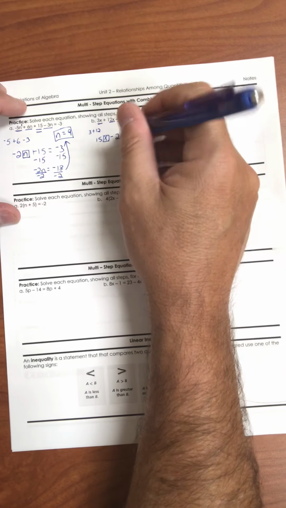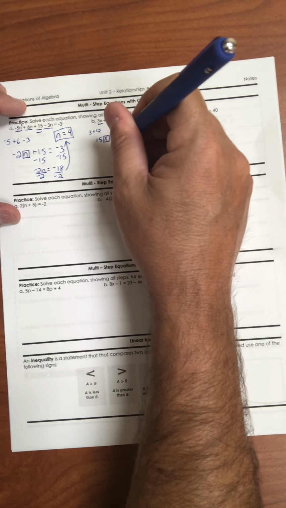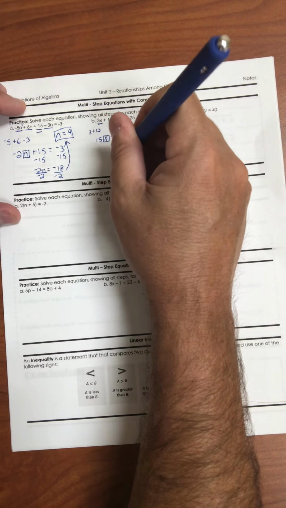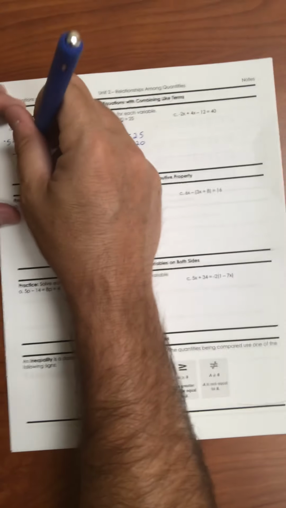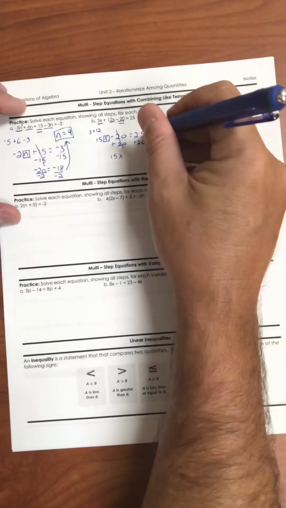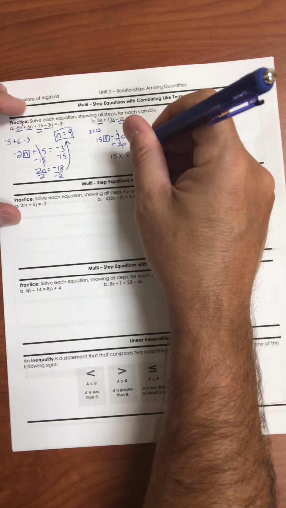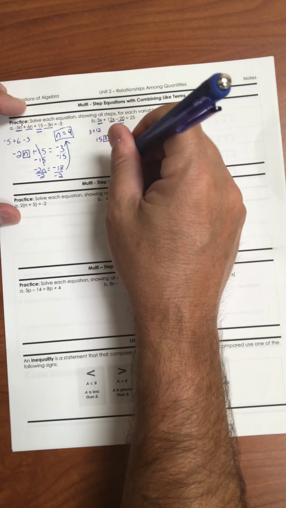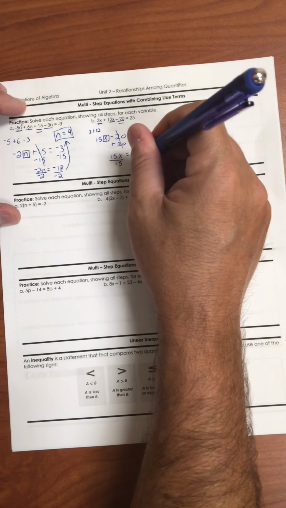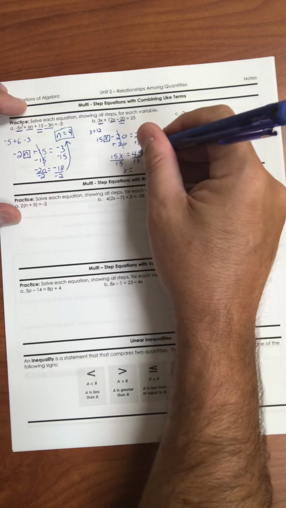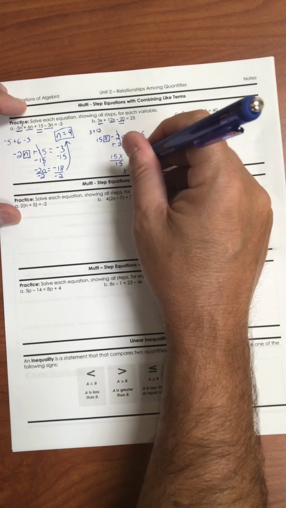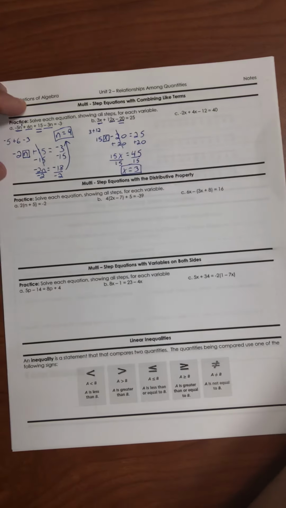I need to get rid of that minus 20. The inverse of minus 20 is add 20. That leaves me a 15x. Remember, those go away just like they went away over there. 25 plus 20 in your calculator will give you 45. This is 15 times x. The inverse is divide by 15. And that's going to give me x equals 45 over 15 in your calculator. Hit enter. It's going to give you x equals 3. So we're good there.